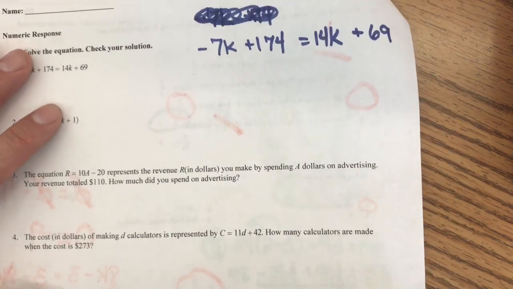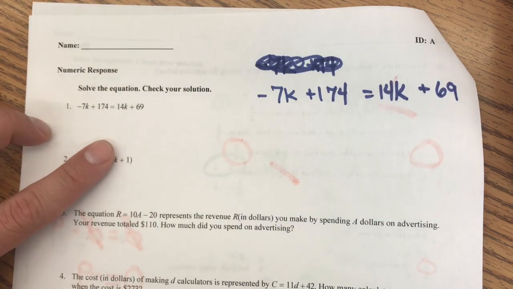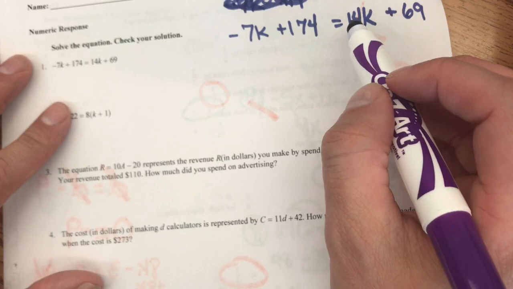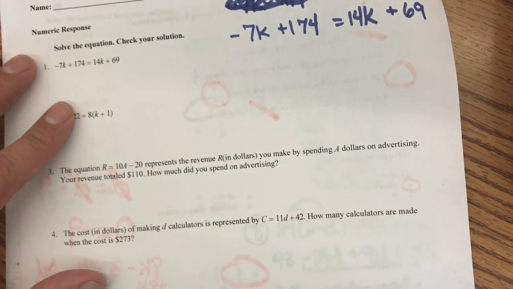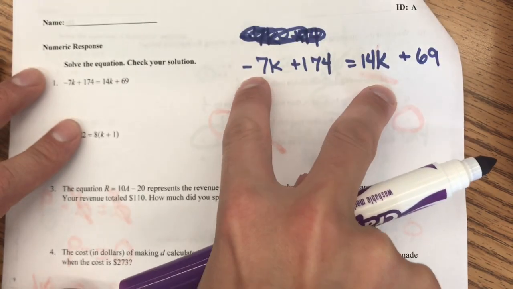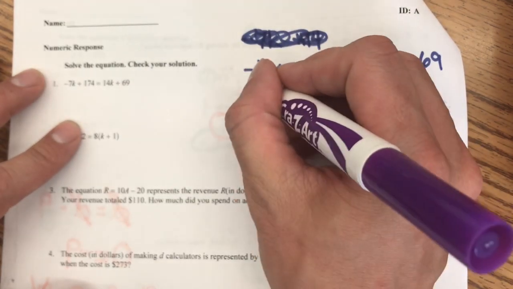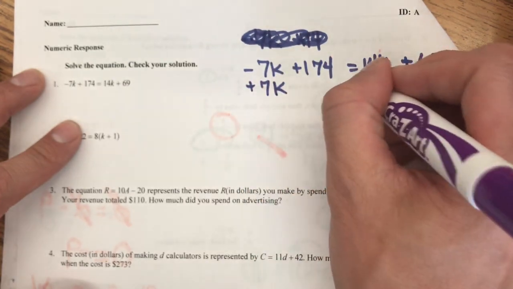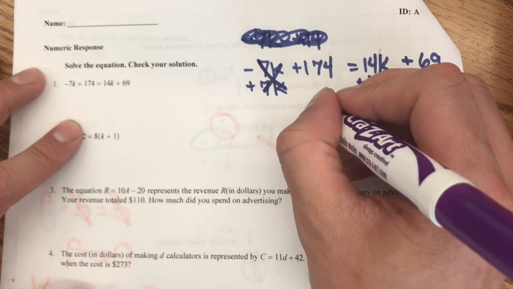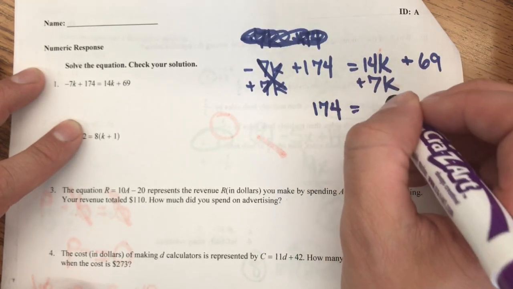So fun facts everywhere. This is problem 1 on the numeric response. No more multiple choices. I have negative 7k plus 174 equals 14k plus 69. Let's get rid of a k. I have a k on the left and a k on the right, so let's get rid of the smallest one, which is negative 7k. If I add 7k, that negative 7k goes away. Drop down the 174 equals 14k plus 7k.